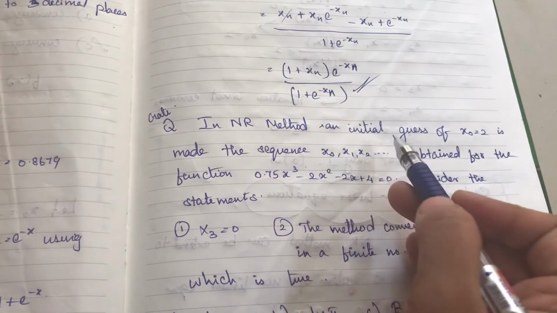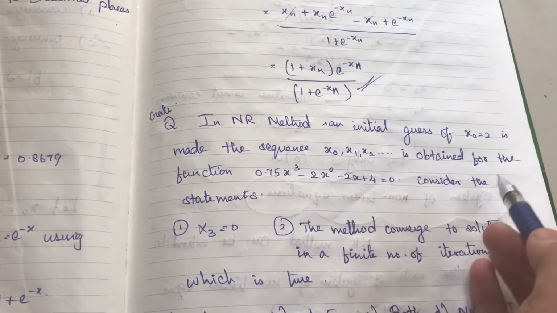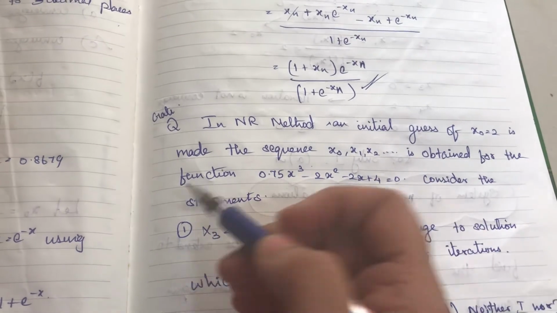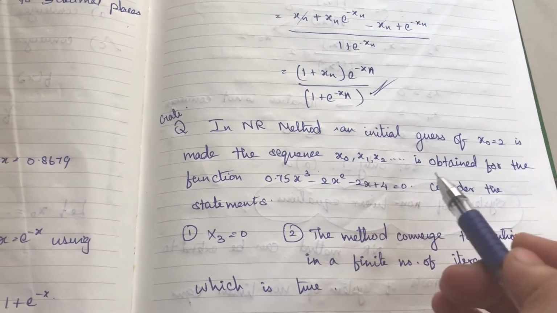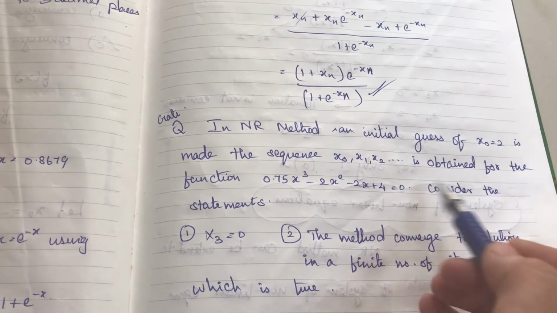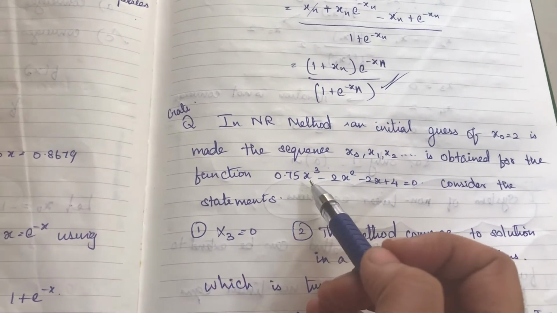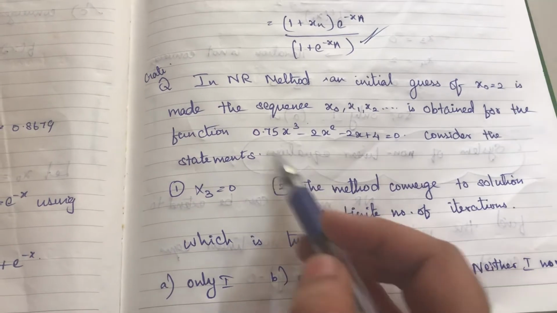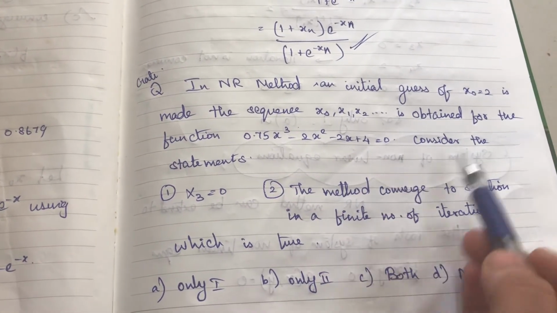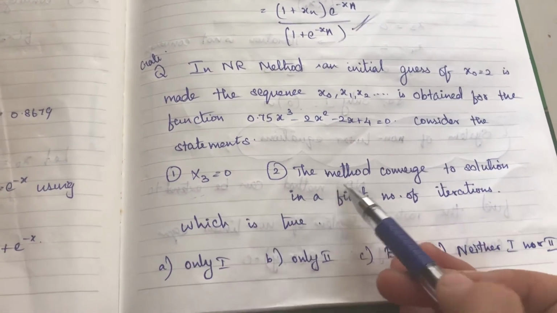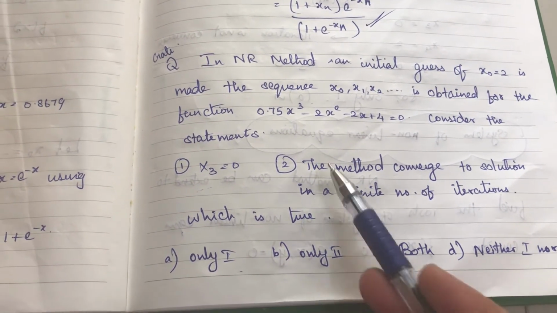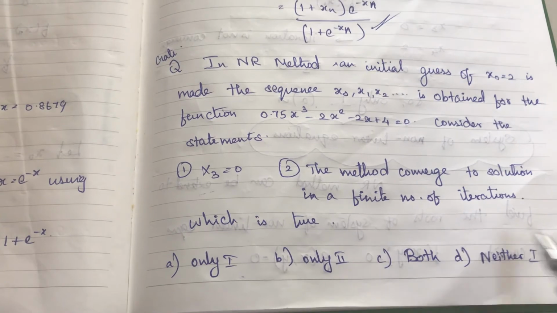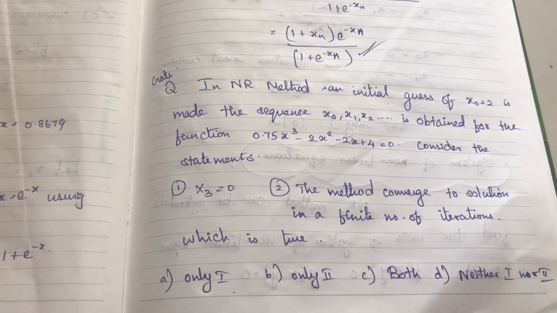In the NR method, an initial guess of x0 which is equal to 3 is made. The sequence x0, x1, x2, x3 is obtained for the function. So they have given a function here and we need to consider two statements. They have given options: only one follows, only two follows, both the statements follow, and neither one nor two.